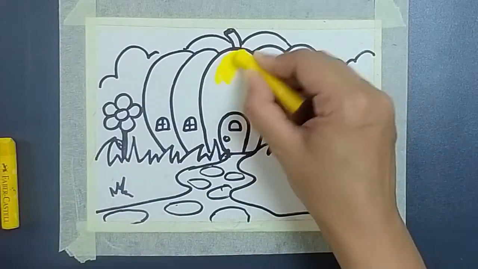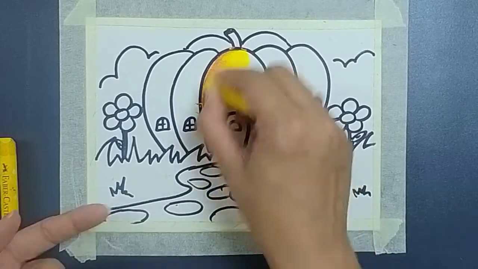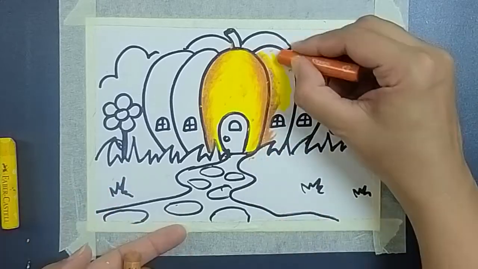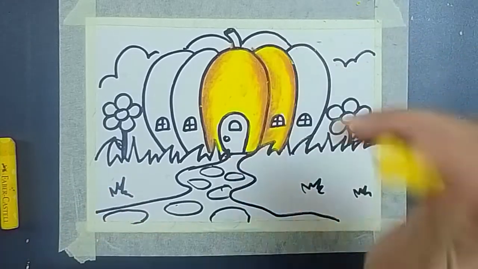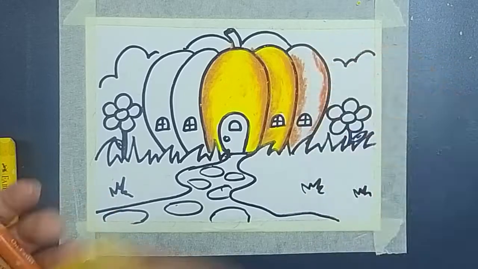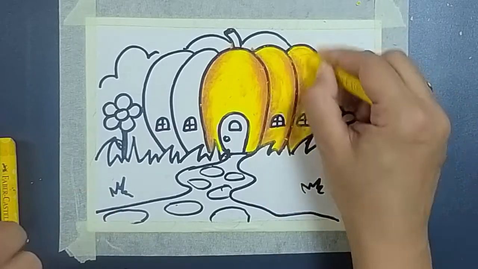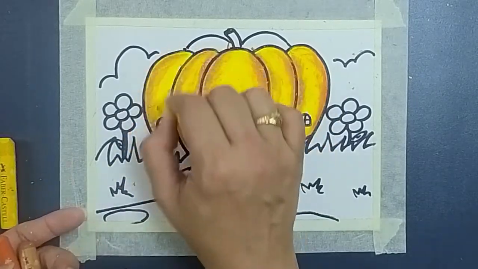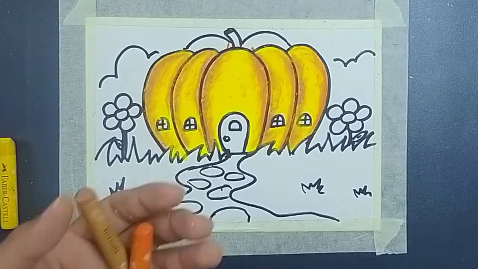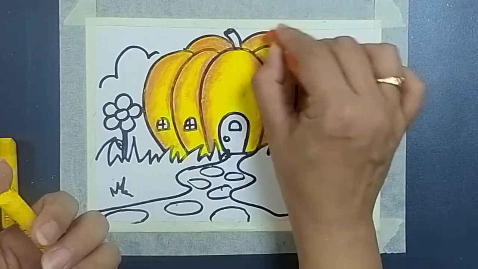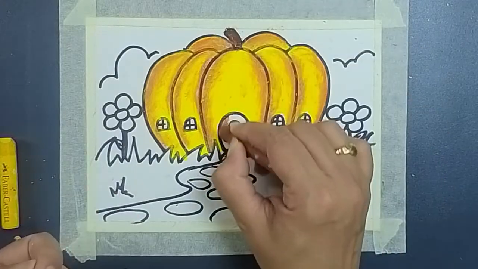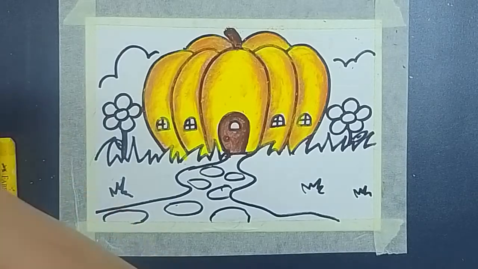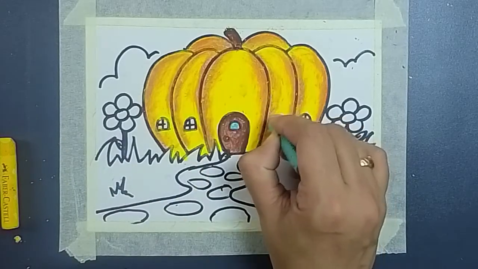Now as it's a pumpkin, it will have a little shades of yellow, orange and a little bit of mustard. For the door, I'm using a brown color and apply a little bit of darker brown shade. And for the windows, we'll use a light blue color.